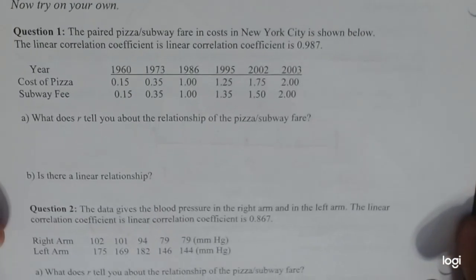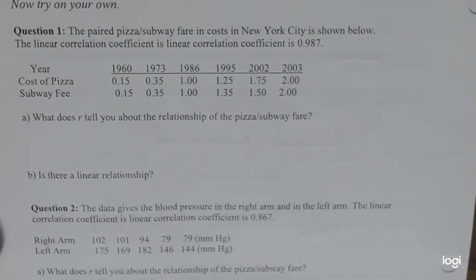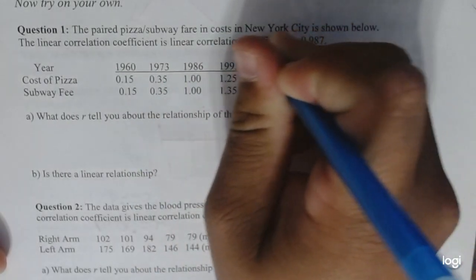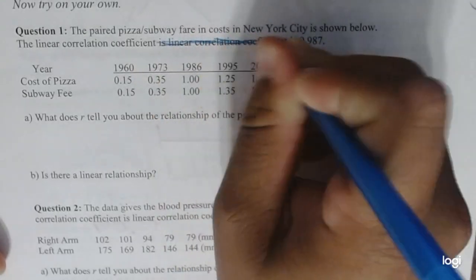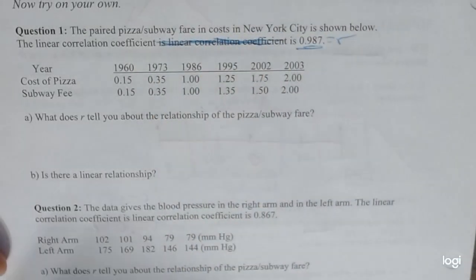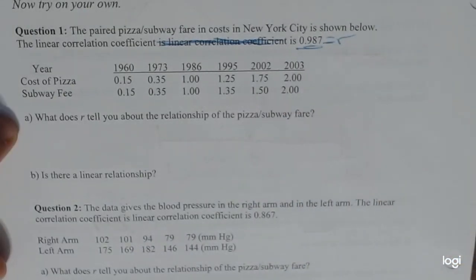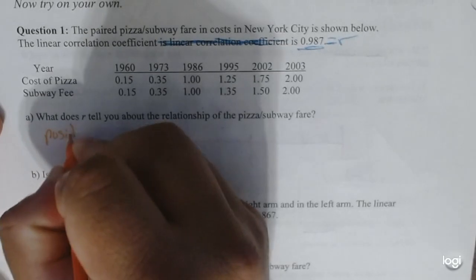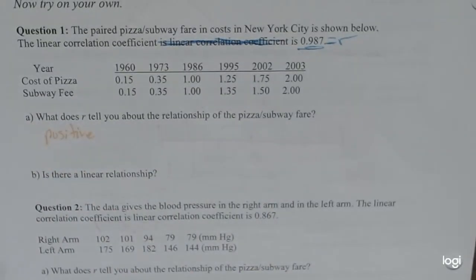Okay. The paired pizza and subway fare cost in New York City is shown below. The linear correlation coefficient is given. So they give us r right off the bat: r is 0.987. The question is, what does r tell you about the relationship between the pizza and the subway fares? Well, it tells us two things. Since r is positive, we have a positive relationship.